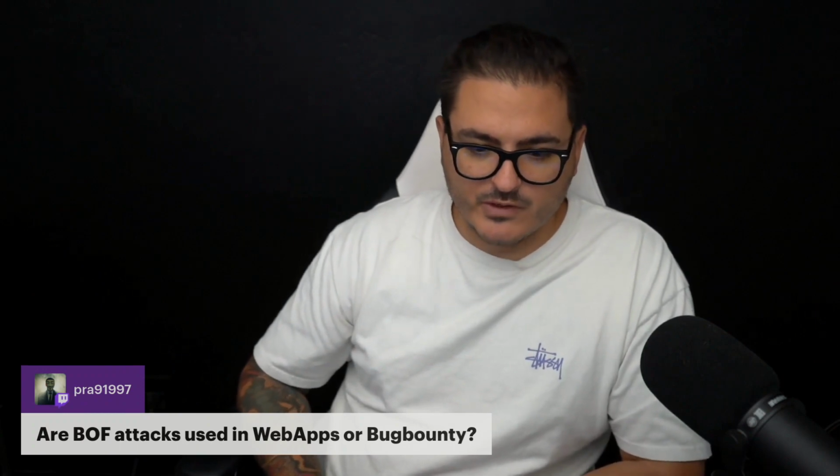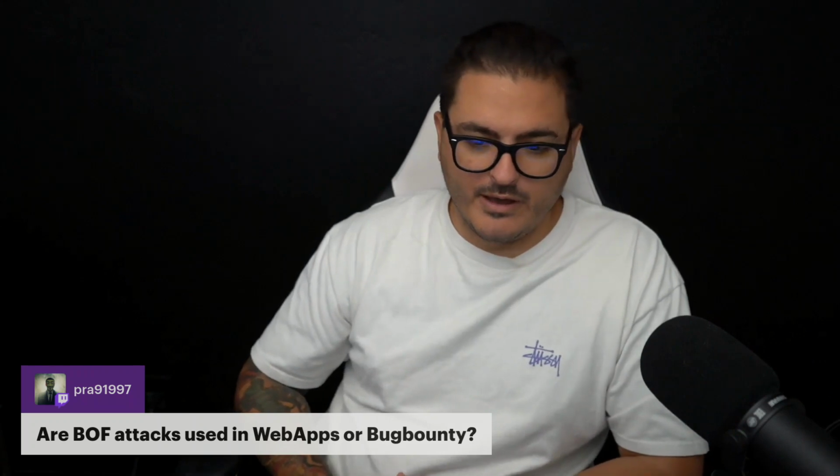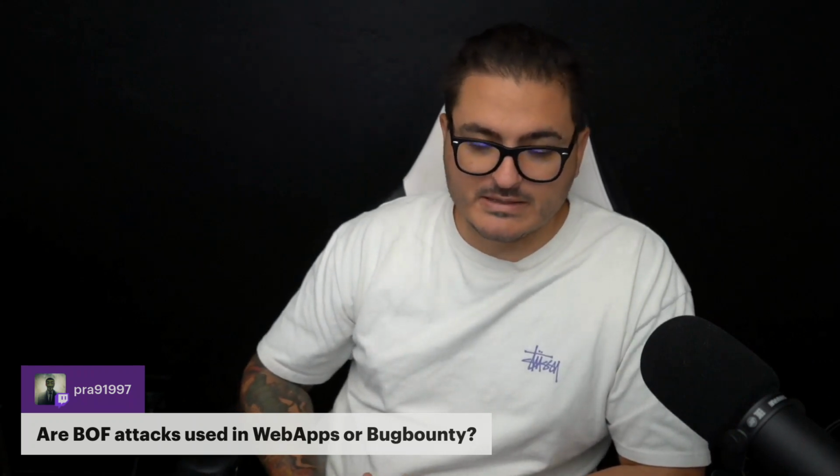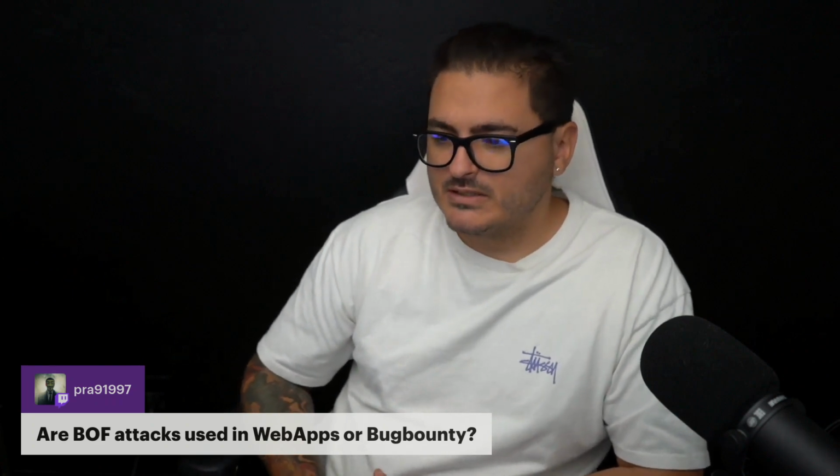Can buffer overflows be used in web apps? Yes, there are buffer overflows in web apps as well. They exist in bug bounties. You would have to look up bug bounty write-ups, but I feel like those are very niche cases.